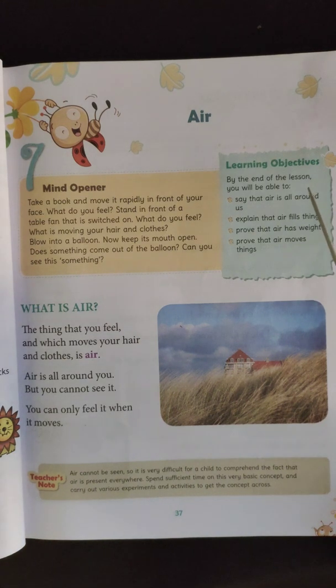At the end of this lesson, we are going to say that air is all around us. Explain that air fills things. Prove that air has weight. Prove that air moves things.